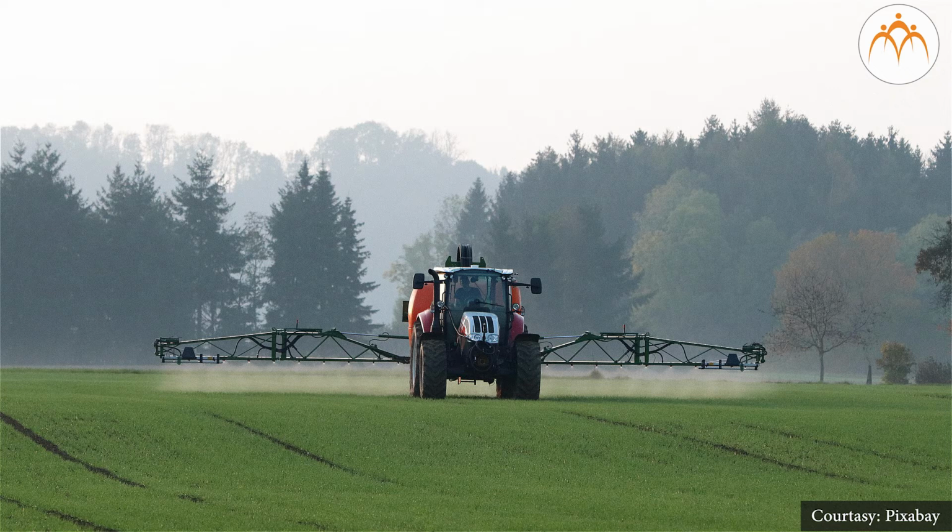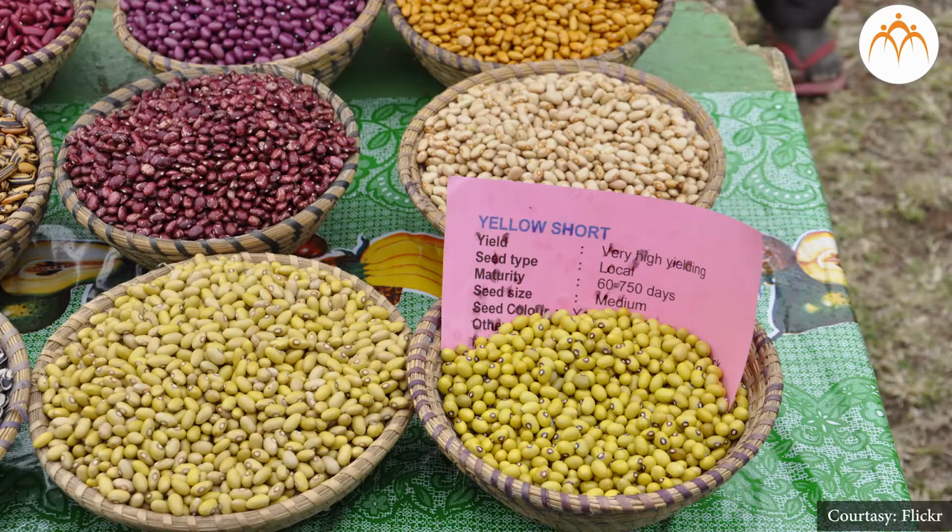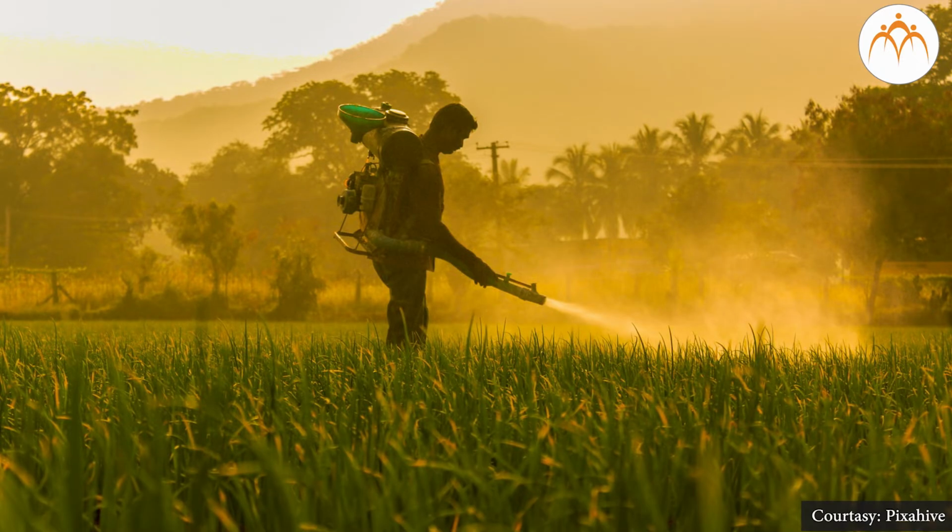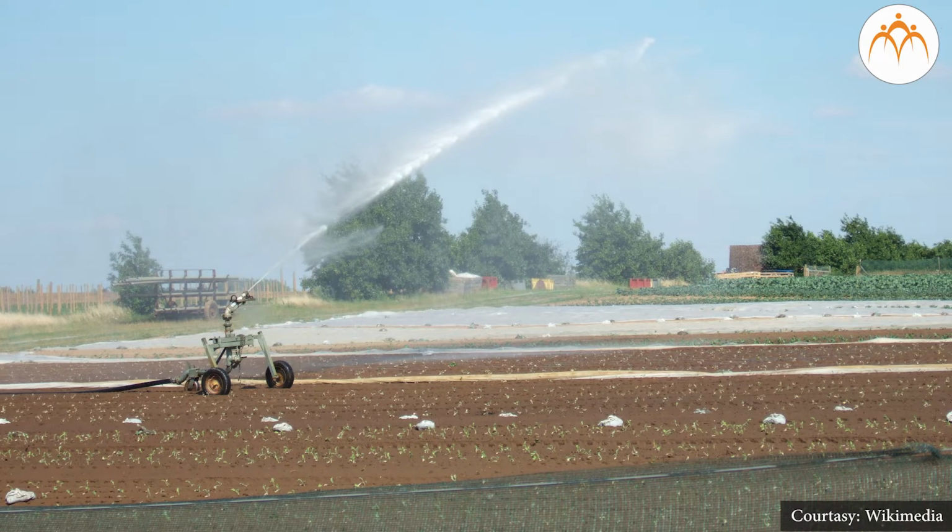Farmers which are involved in large-scale commercial farming use modern technological aids and machines, high-yielding seed varieties, chemical fertilizers and pesticides, irrigation systems to enable high productivity which ensures higher profits.